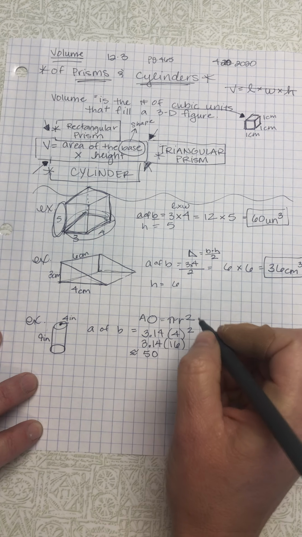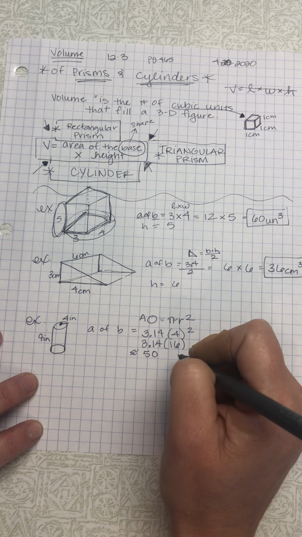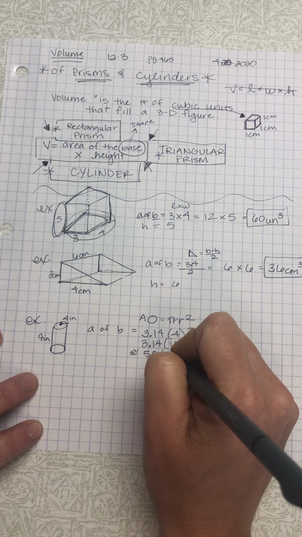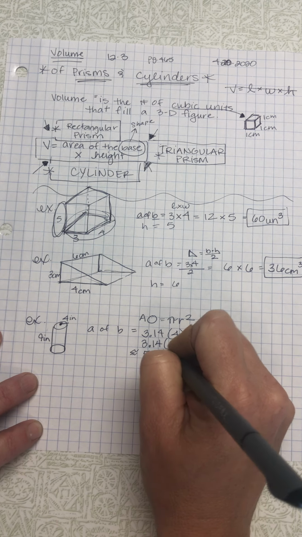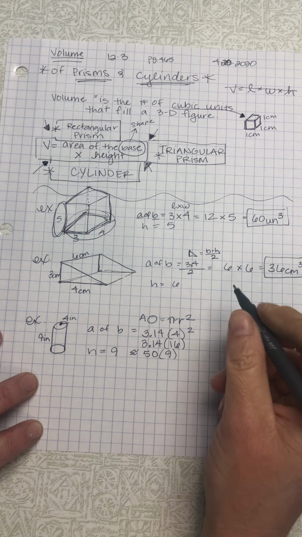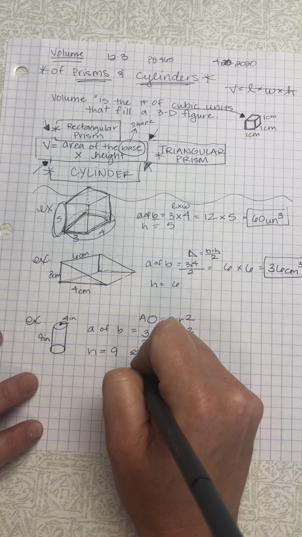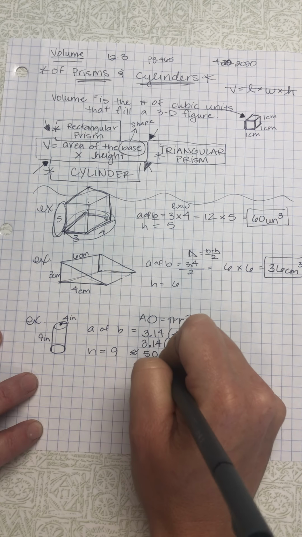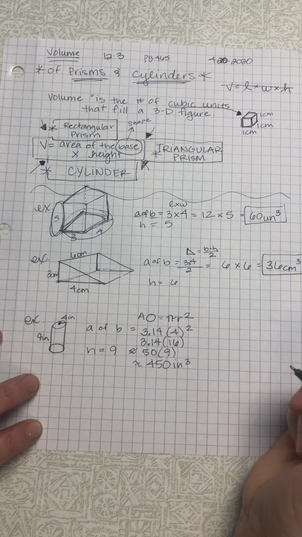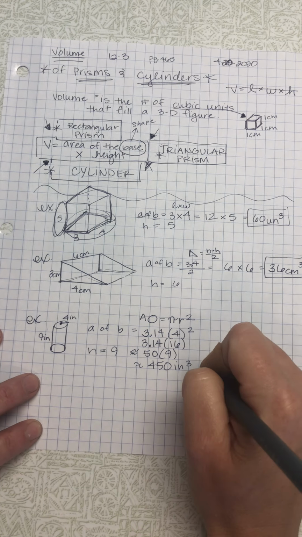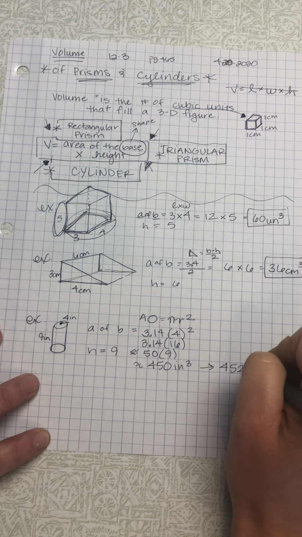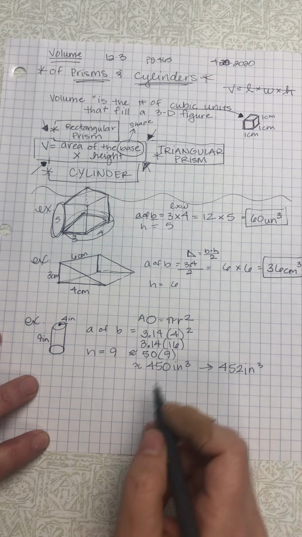The book says approximately 50. And then we will take our 50 and multiply it by 9 because the height is equal to 9. 50 times 9 is 450 inches cubed. If you used a calculator, you would get closer to 452 inches cubed, okay? Both of these are going to be good answers.